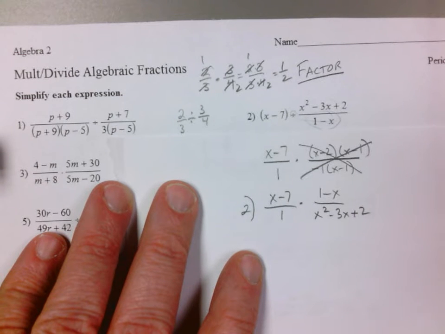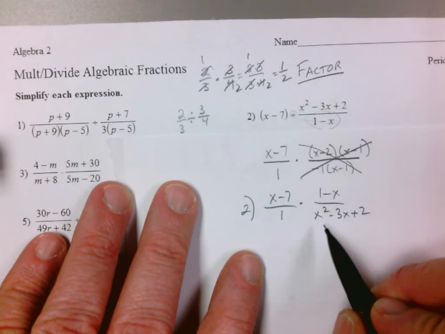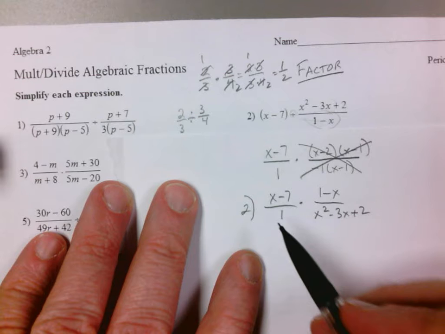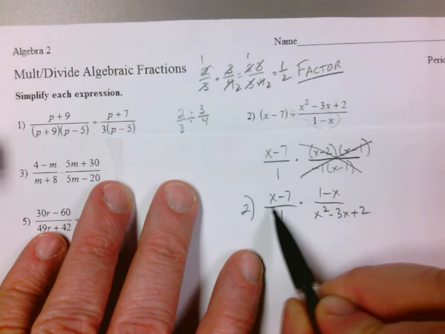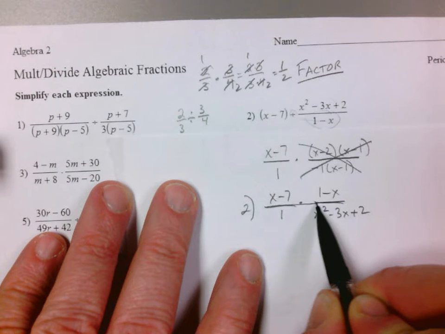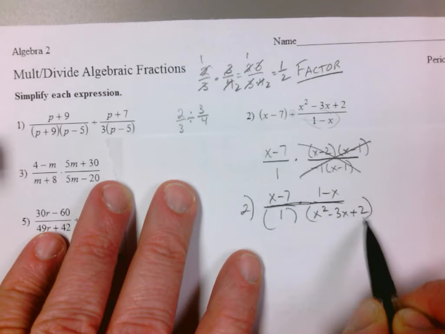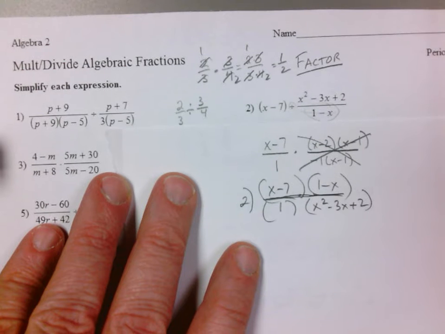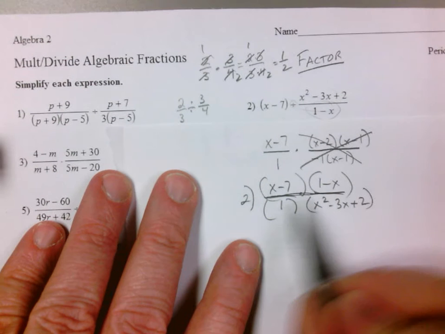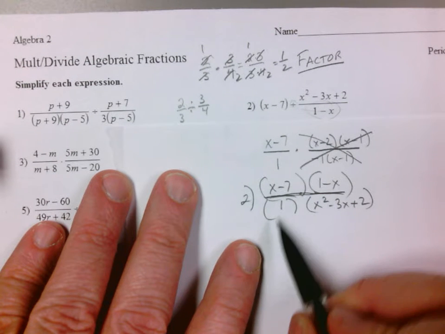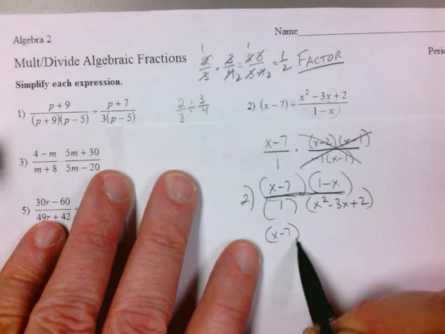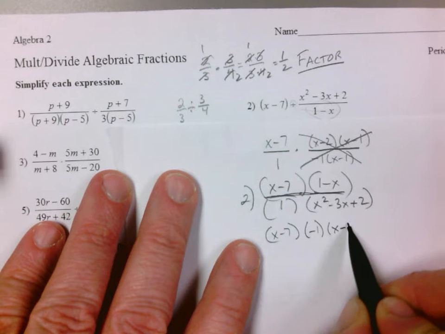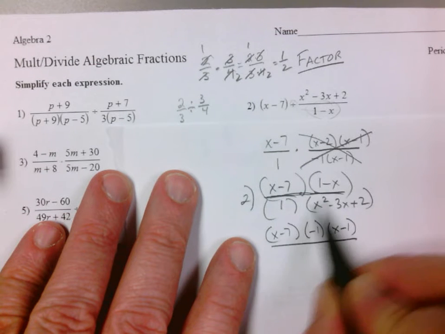Now I want to see if I have common factors, because essentially when you're multiplying fractions, you can make this one big fraction and just know we're doing that. If you think about it that way, you won't get yourself confused. Okay, so however you decide to simplify, x minus 7 is good. I'm going to rewrite this as -1 times x minus 1. This factors into x minus 2, x minus 1.